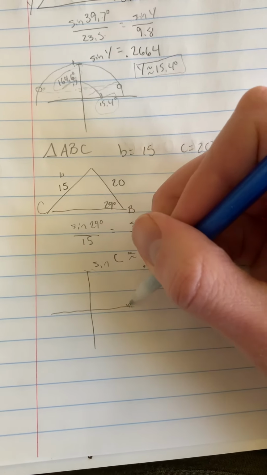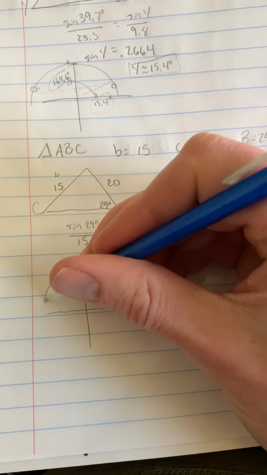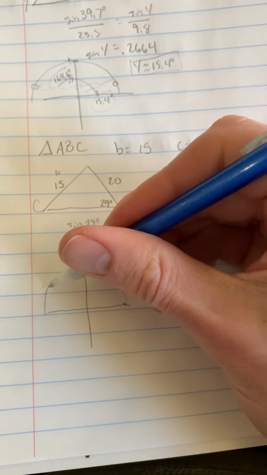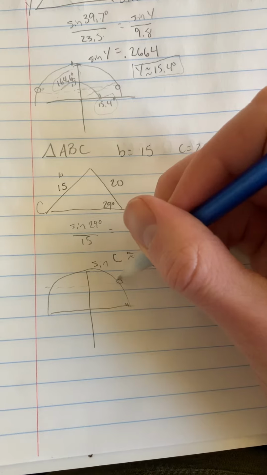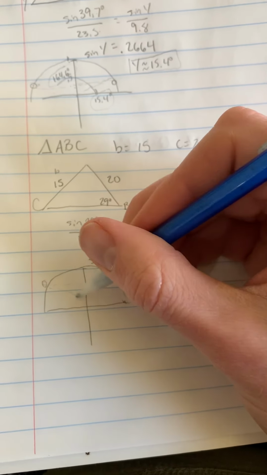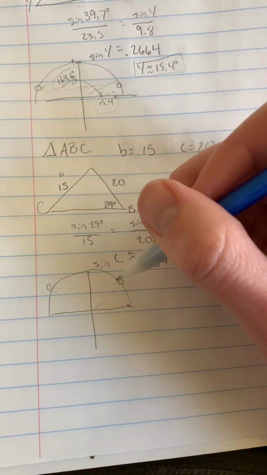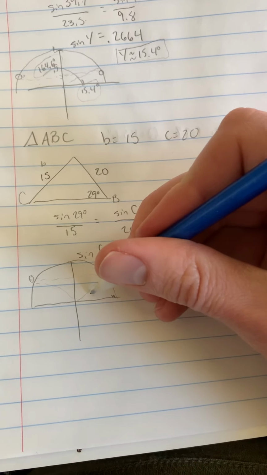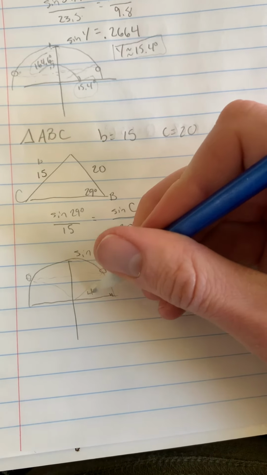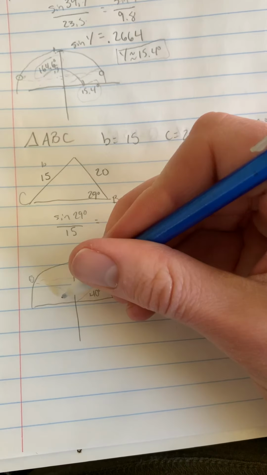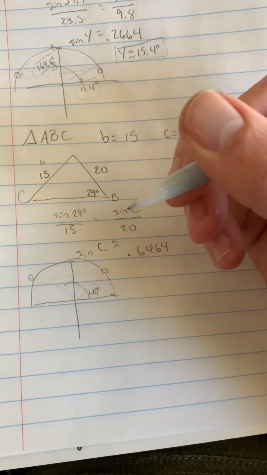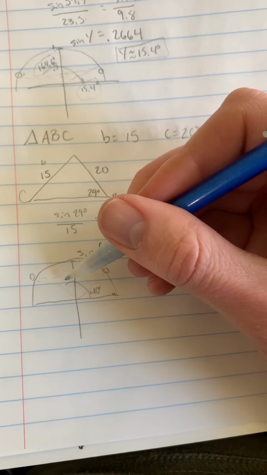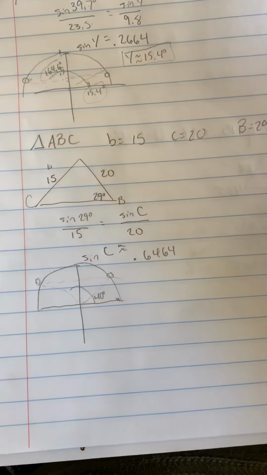Now, going back to our unit circle again, if sine has to be about 0.6464, then within my circle, 0.64 is around here. Well, there are, once again, two different angles that make this happen. One of those angles is going to be equal to 40 degrees, about. So this angle right here is equal to 40 degrees, which means that this angle right here would be equal to 180 minus 40, which is 140 degrees.